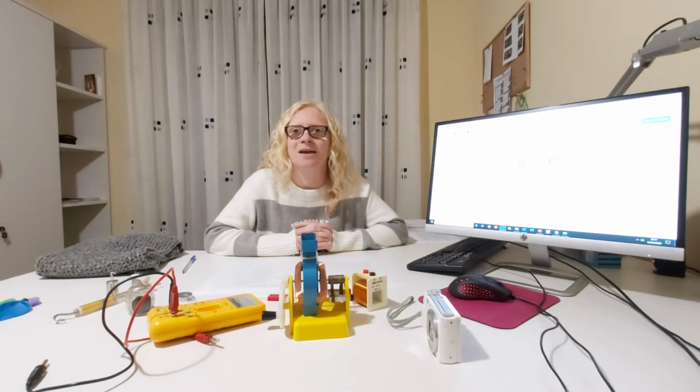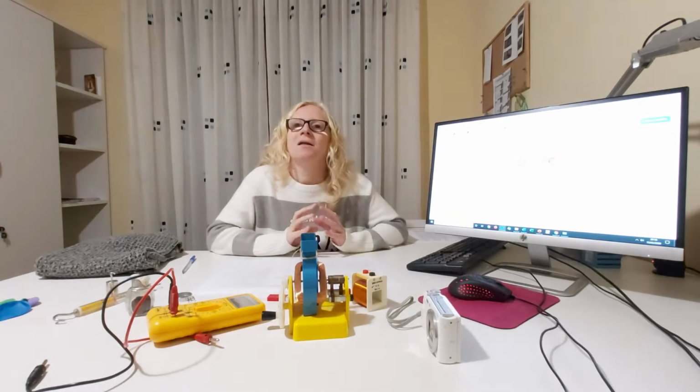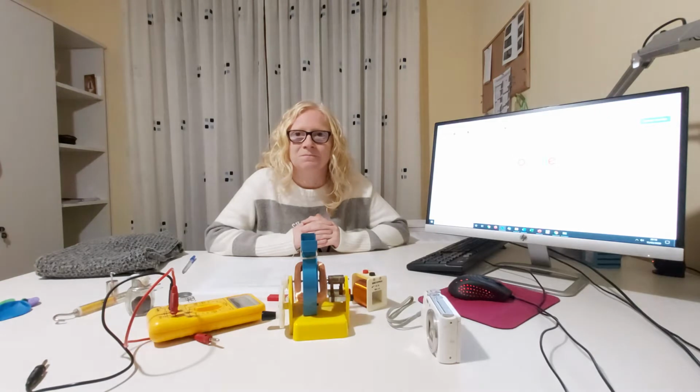I'm a physics and chemistry teacher, and I'm going to explain the activities that I prepare. The first activity is matter and antimatter. This activity is for students between 17 and 18 years old.